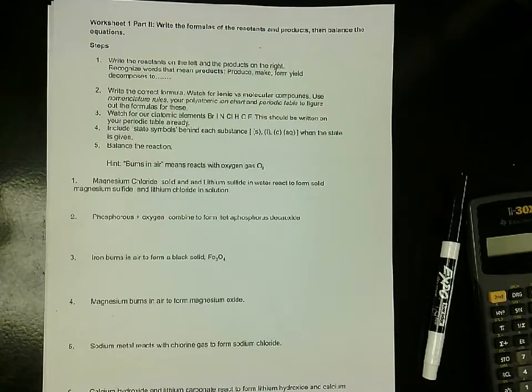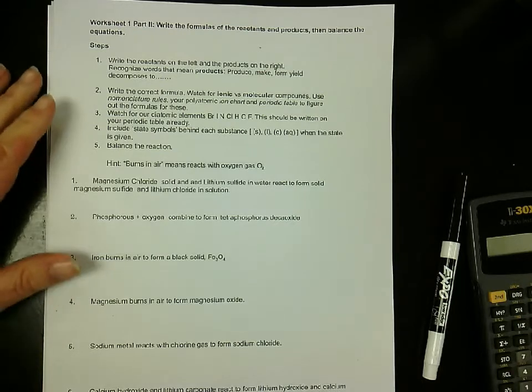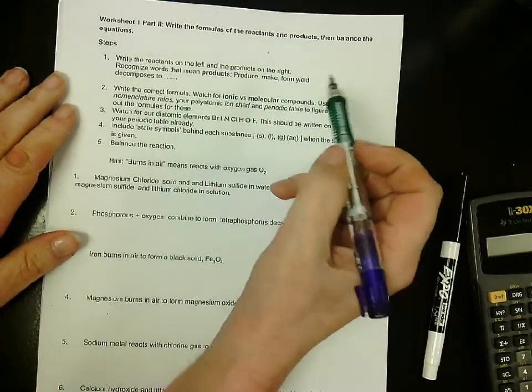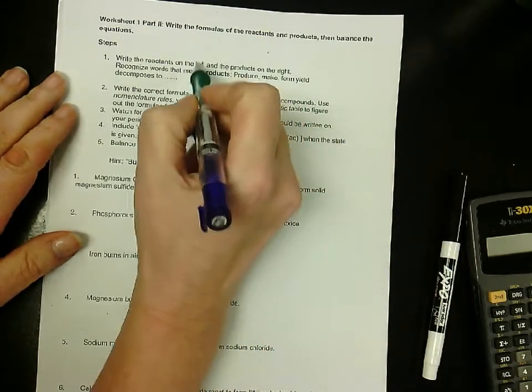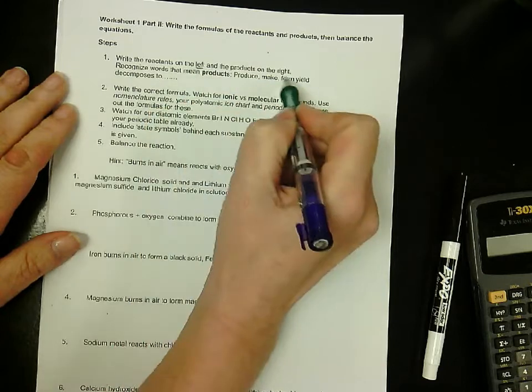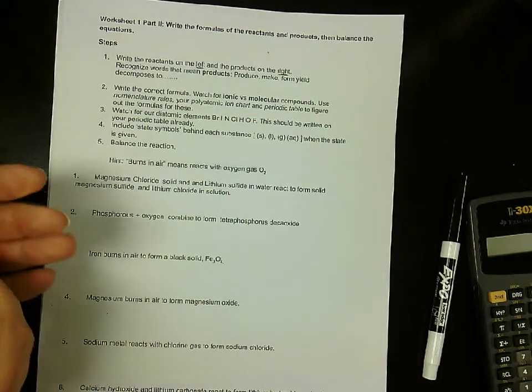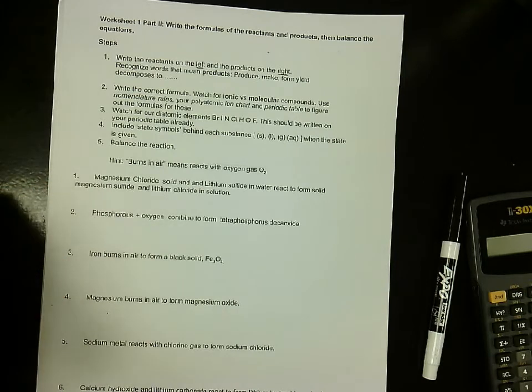So hopefully you've done your balancing from words notes, and now we're going to do the first three problems together. The first thing to note is that reactants are on the left and products are on the right. So when we read these, if they're talking about the things we're starting with, those are our reactants. They go on the left side of that arrow.